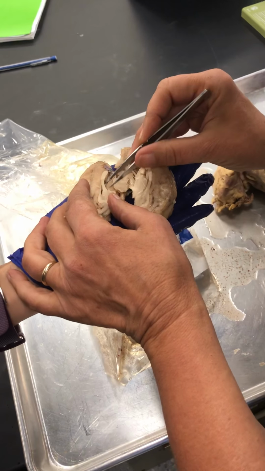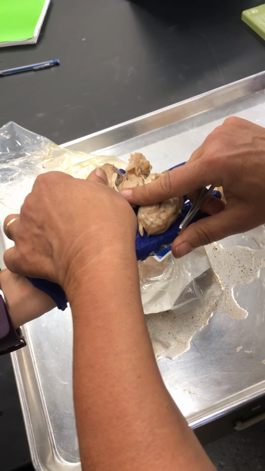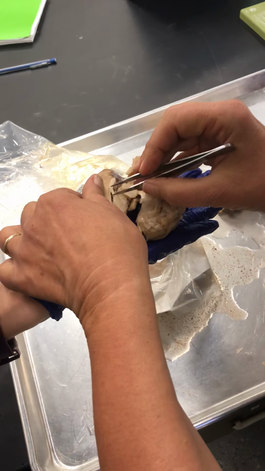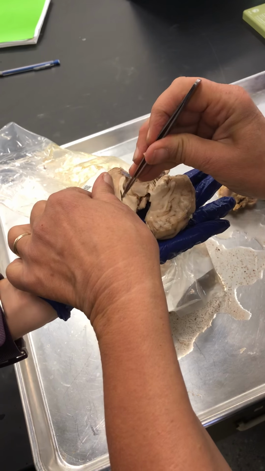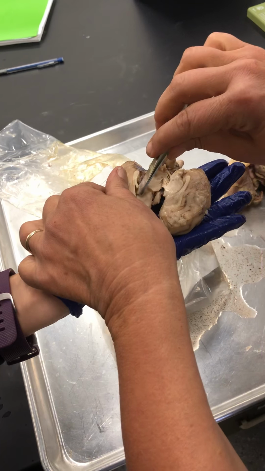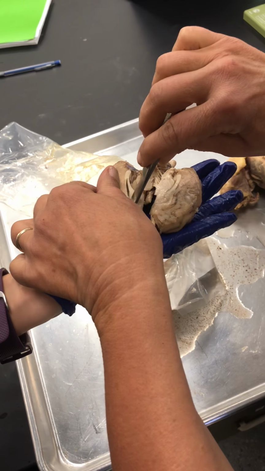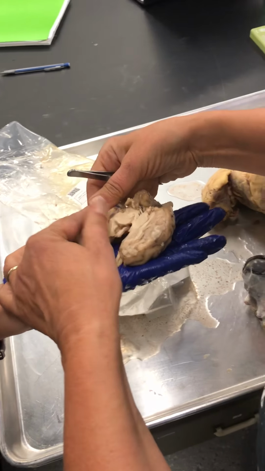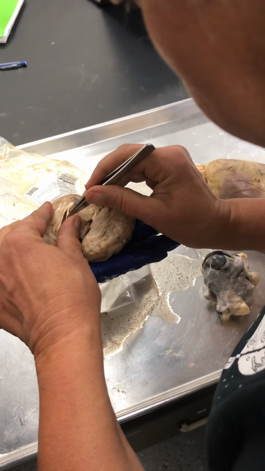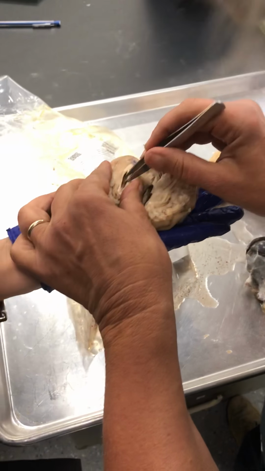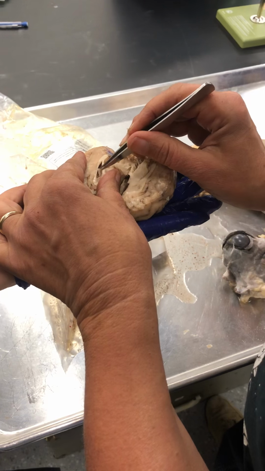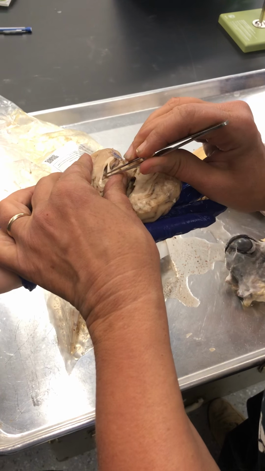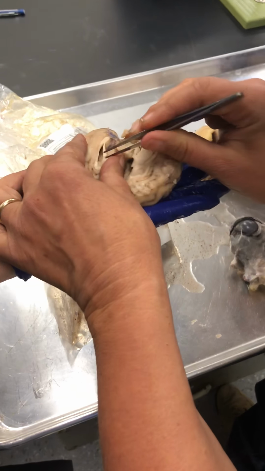I'm going to open this just a little bit wider. I'm separating the corpus callosum from the fornix so that we can peer inside the lateral ventricle. And if we look inside the lateral ventricle, we should be able to find, there we go, a membrane that's not part of the brain. See, nothing tore, but watch the choroid plexus.